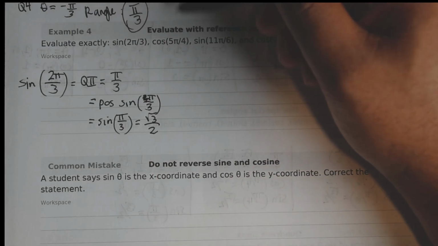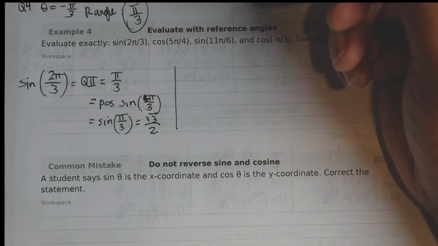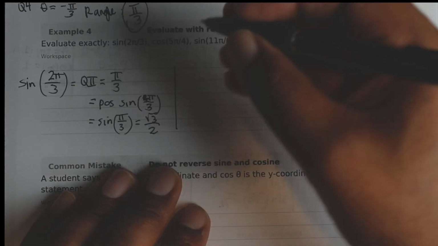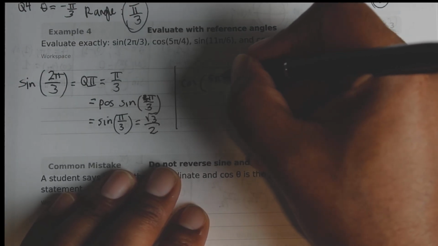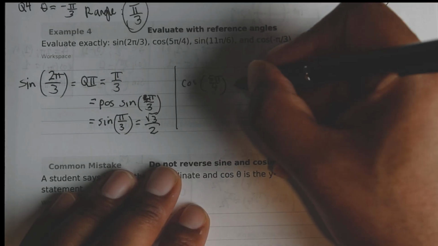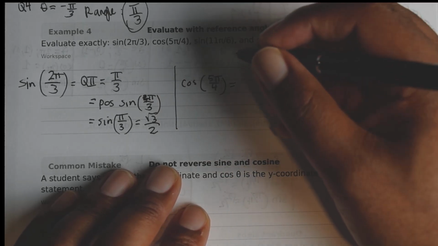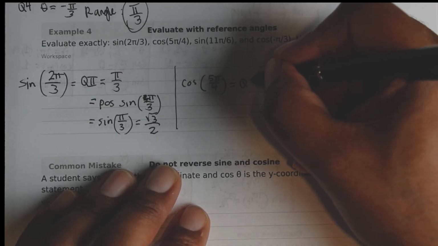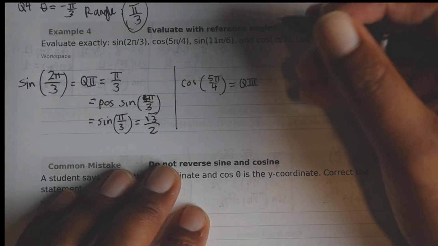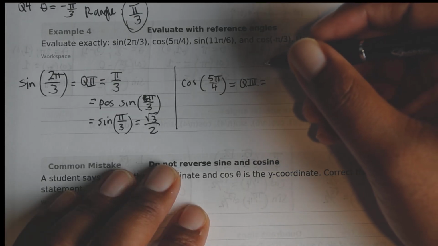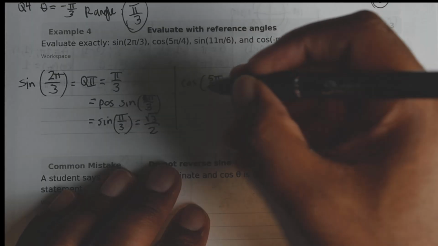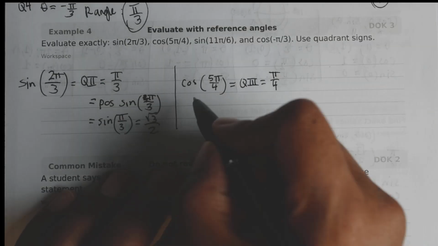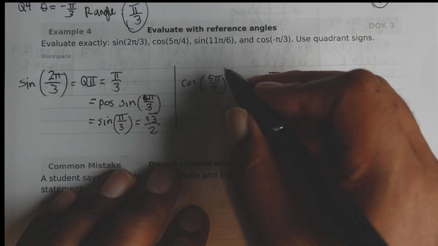The next one, we have cosine of 5 pi over 4. That is in quadrant 3, and the reference angle is pi over 4. Let me bring it back here because I don't want to run out of space.